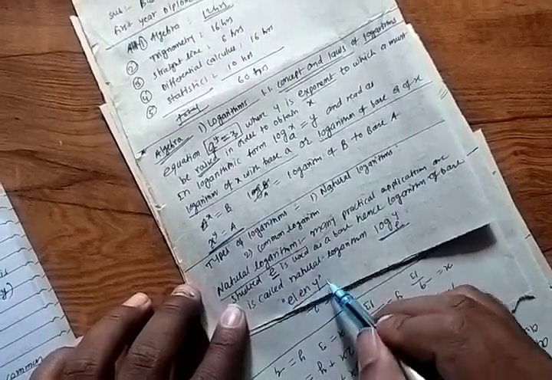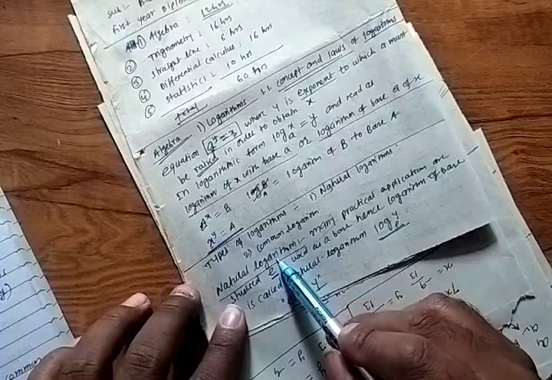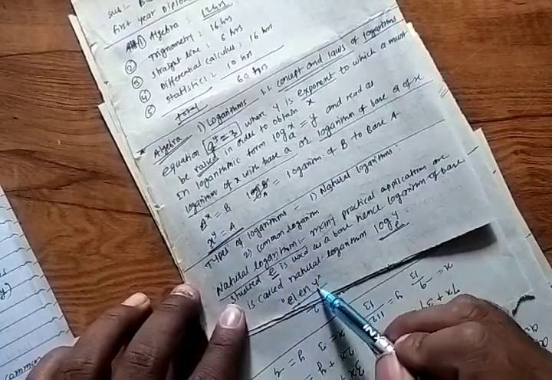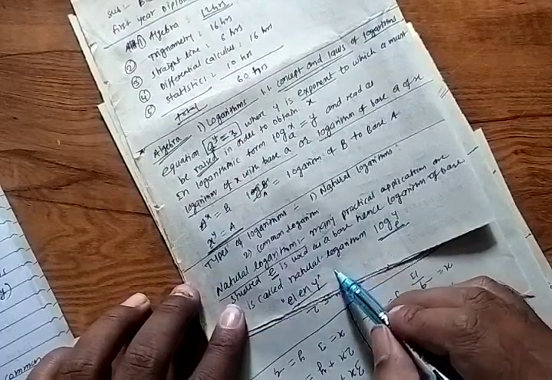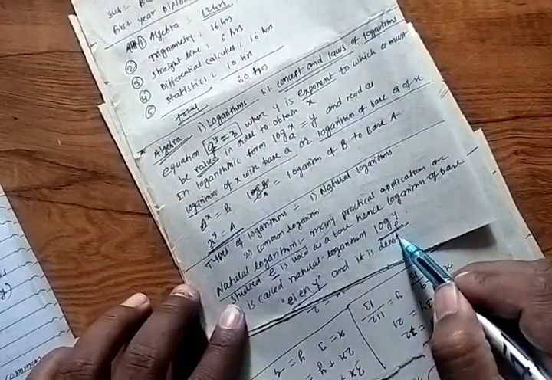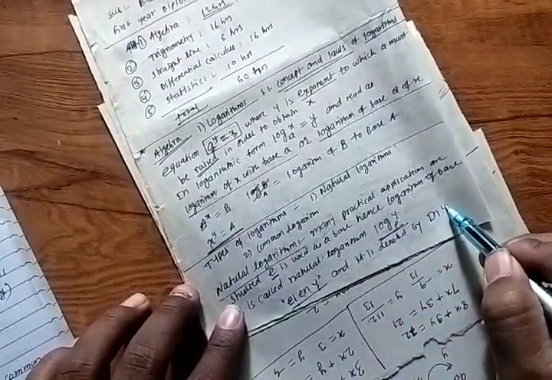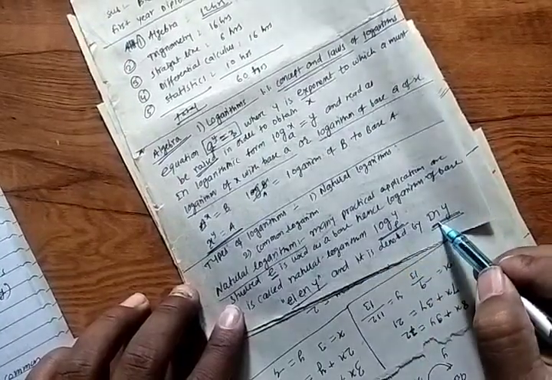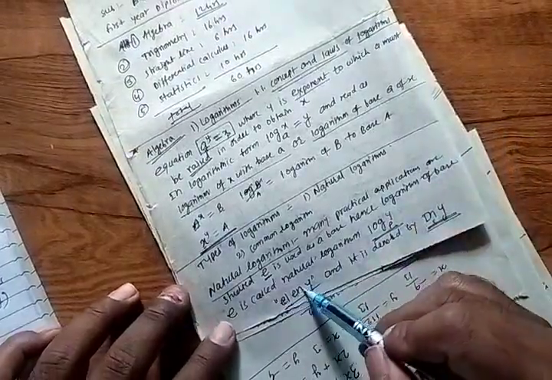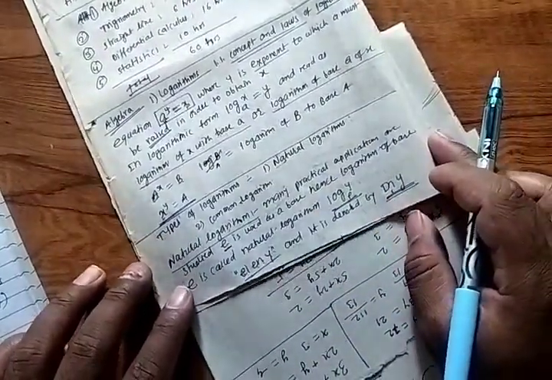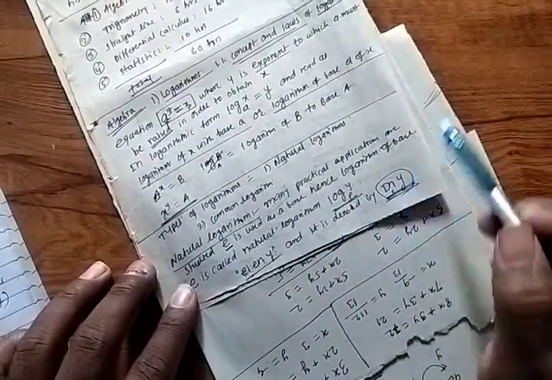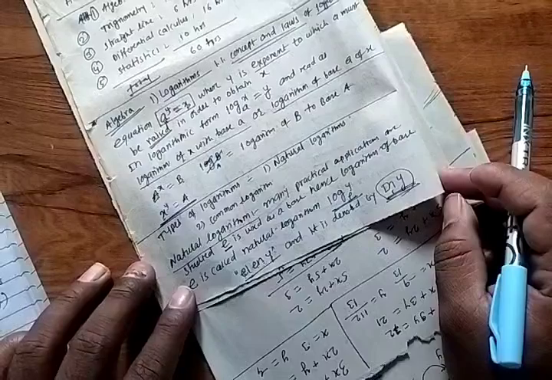This is the real form of natural logarithm. It is denoted by ln y and read as ln y. This is the natural logarithm.